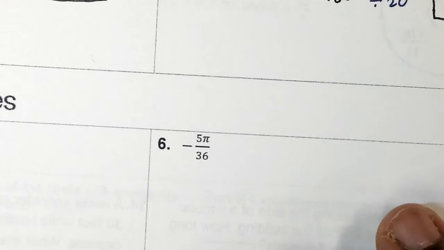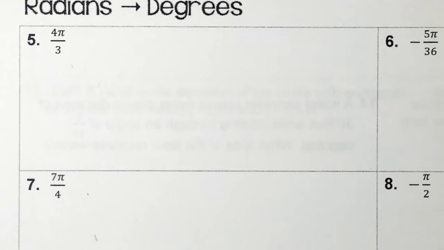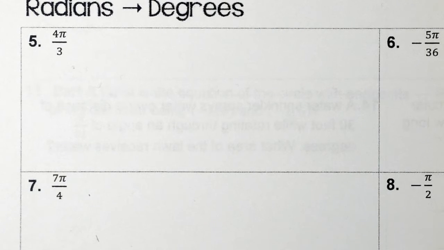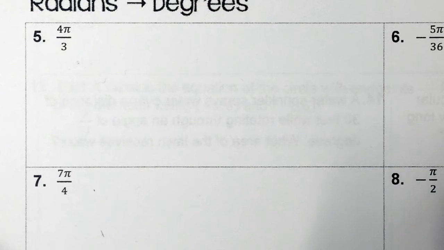I want you to know how to go from degrees to radians, but honestly, the path you're going to have to take is this path right here. We need to be able to go from radians to degrees, which is not hard, just the reverse of what we just did. We're just undoing the radians. Go ahead and hit number 5 and number 6.